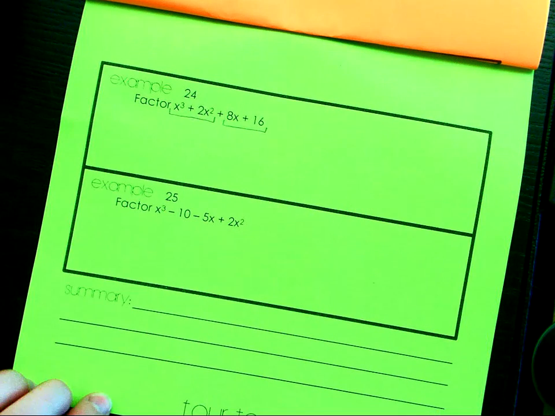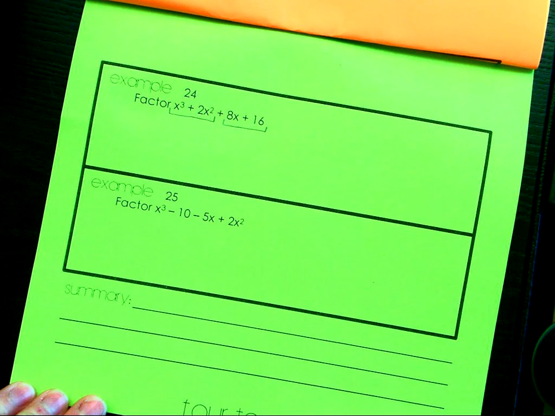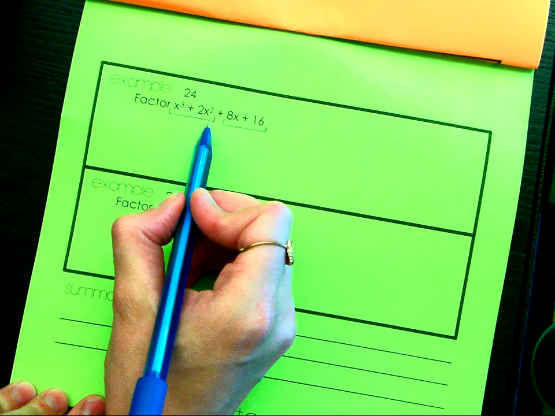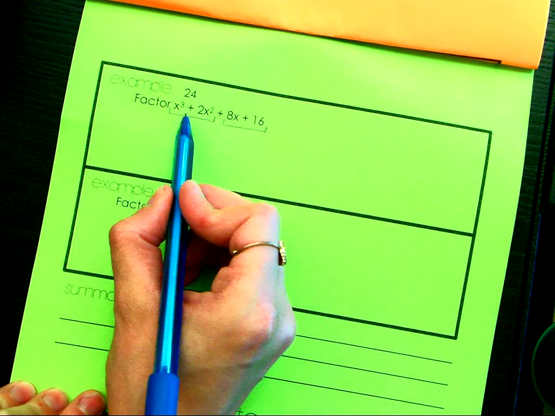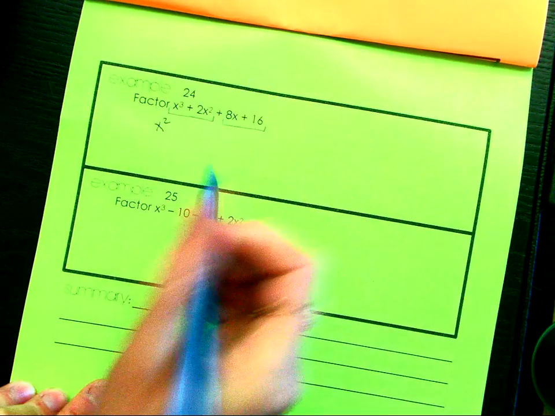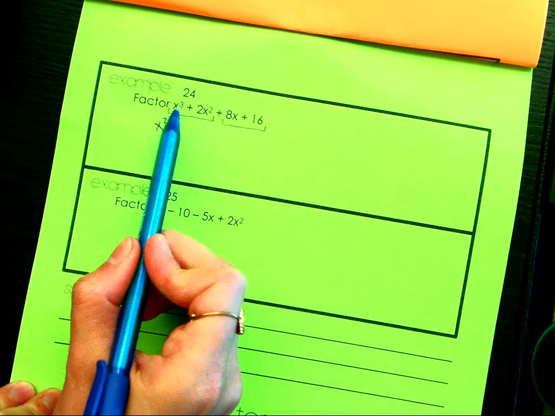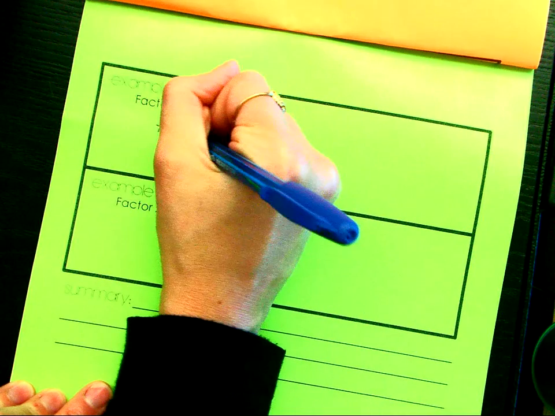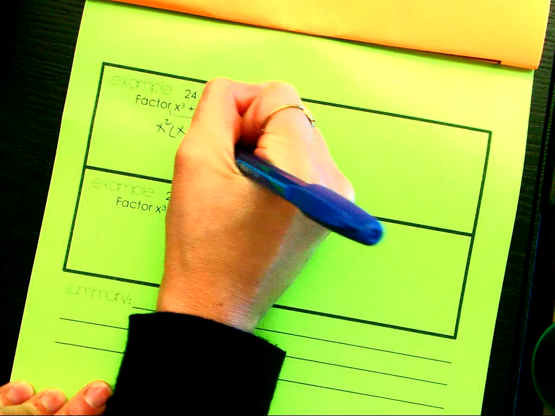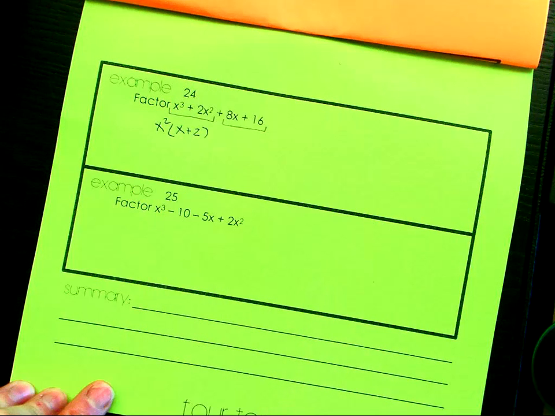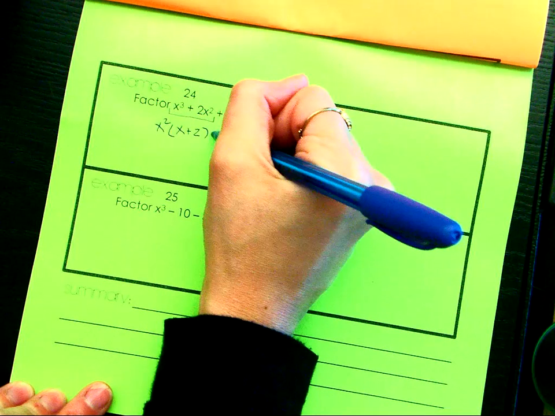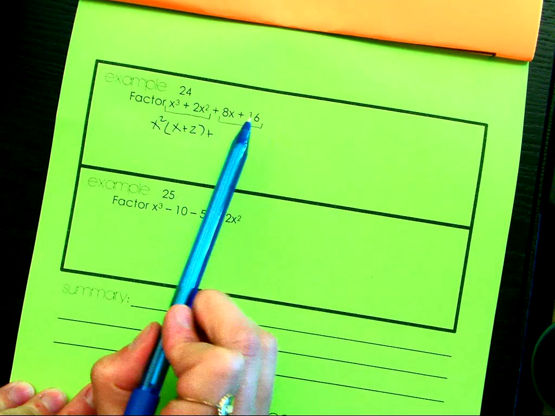So the x to the third and the 2x squared have a common factor, x squared. So I'm going to factor this first group. They both have an x squared. And when I factor that out, I get times x plus 2. I'm going to bring down that plus sign in the middle. And now I'm going to look at the second group. The 8 and the 16 have an 8 in common, so I'm going to factor an 8 out of the second group.